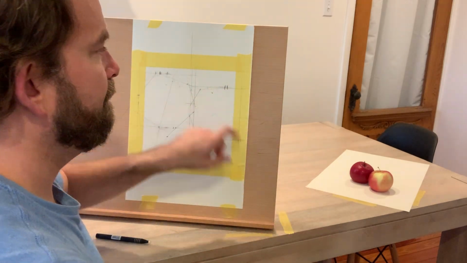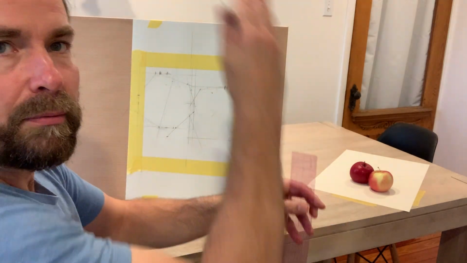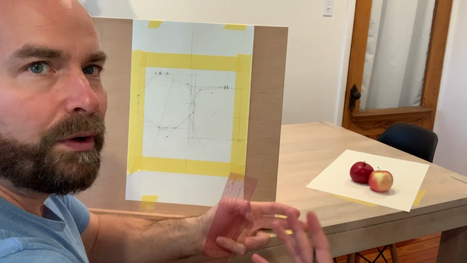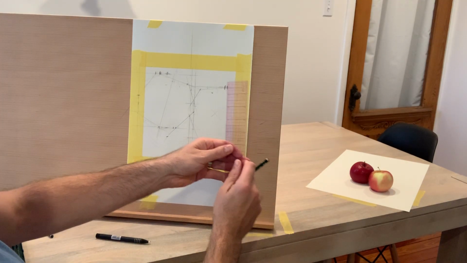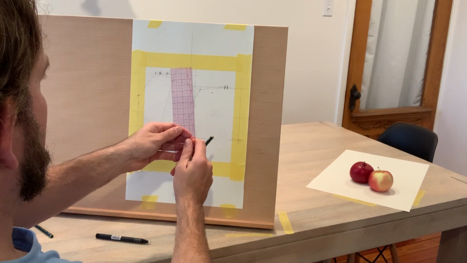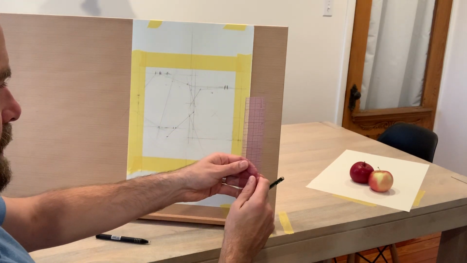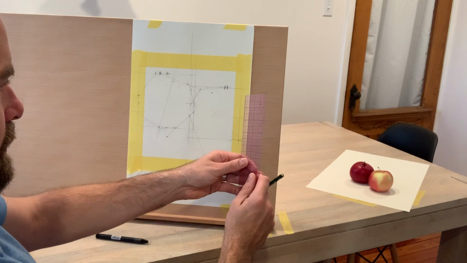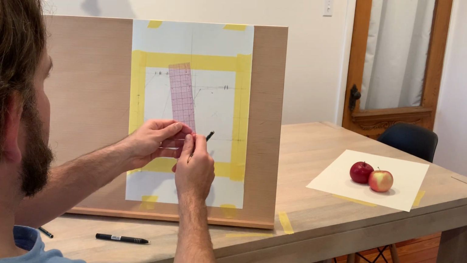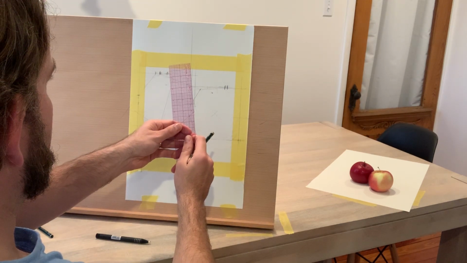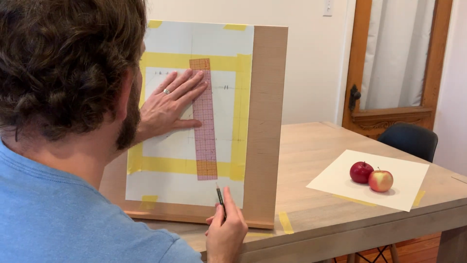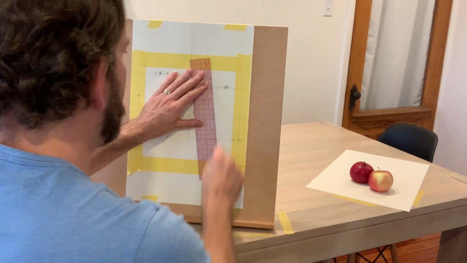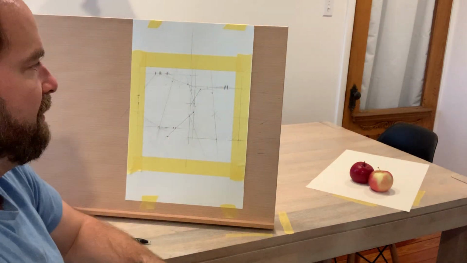I put my dot in, and now I'm going to put my central axis line in. So I'm going to find my central axis line. In this case, it's opposite. They're both kind of facing one another, leaning on one another. So it's a little bit to the right side. Okay, so there's that central axis line there.